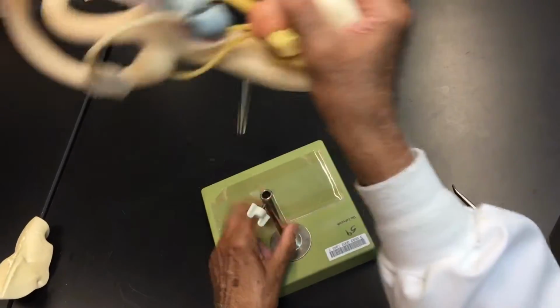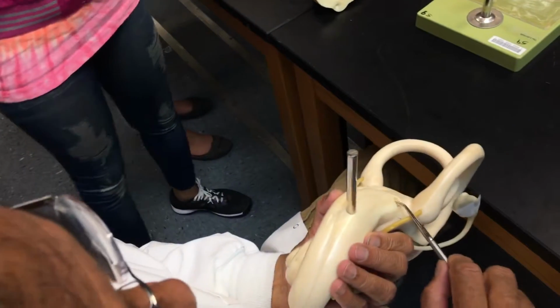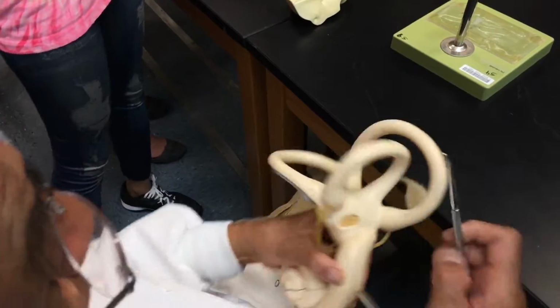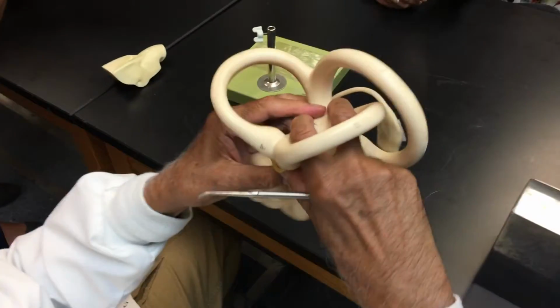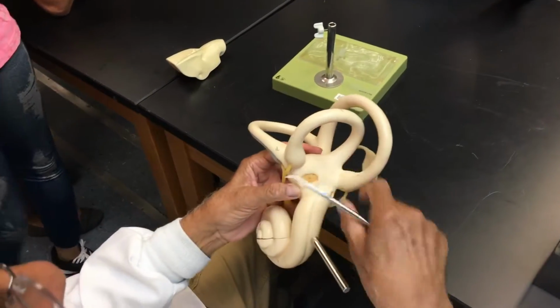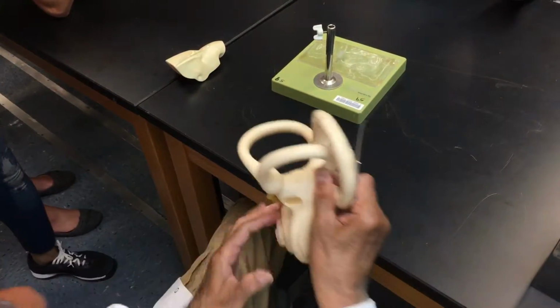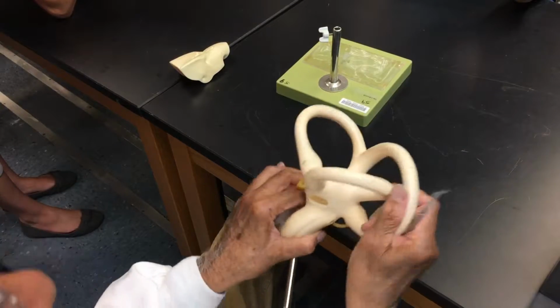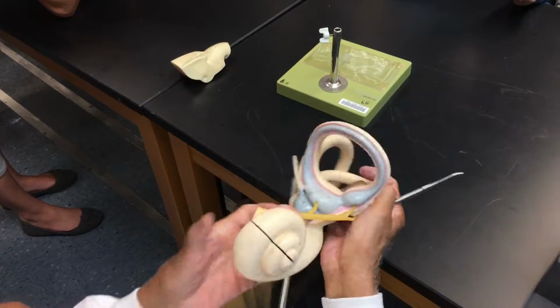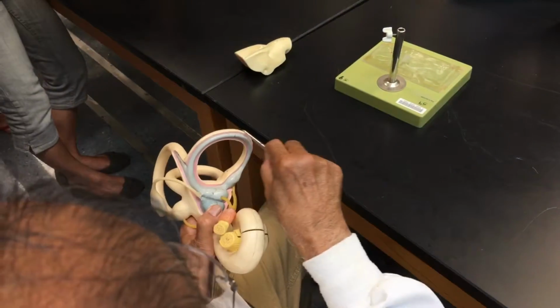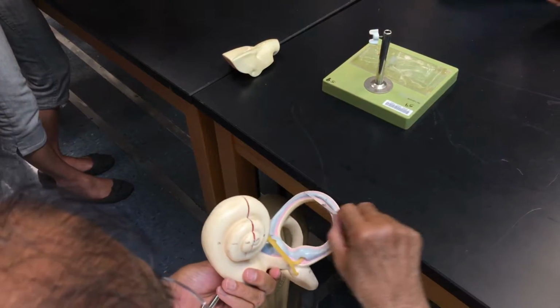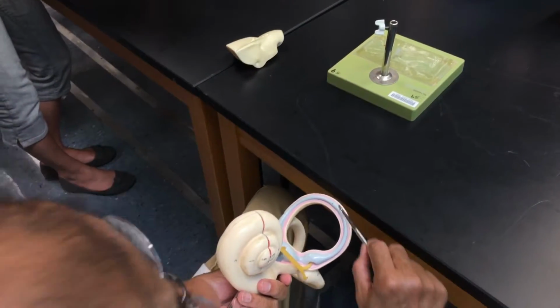And look at this. There are two windows. One is called the round window on the vestibule. This is called the vestibule. You get that? It's bony. These are called semicircular canals. So this is called the bony labyrinth, and this is the membranous labyrinth, membrane.